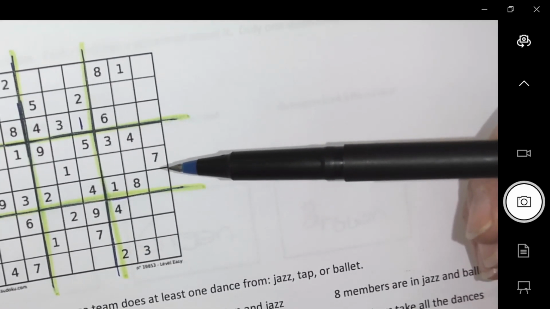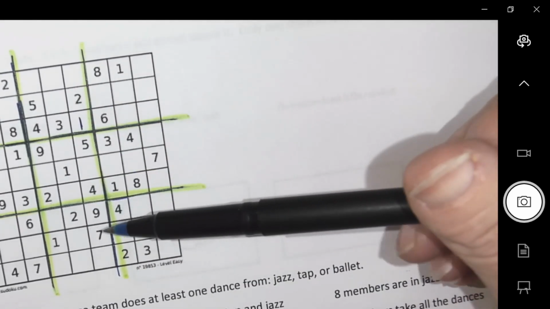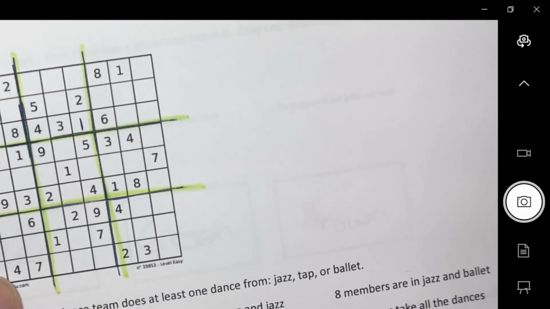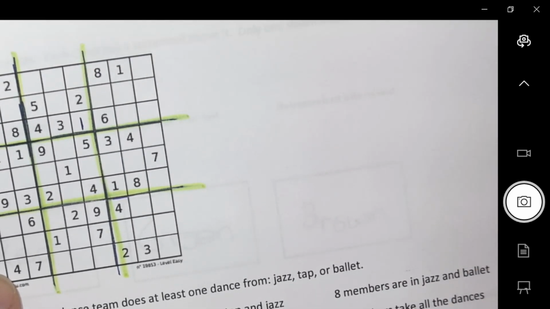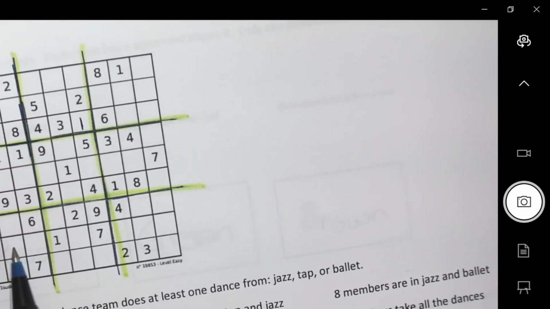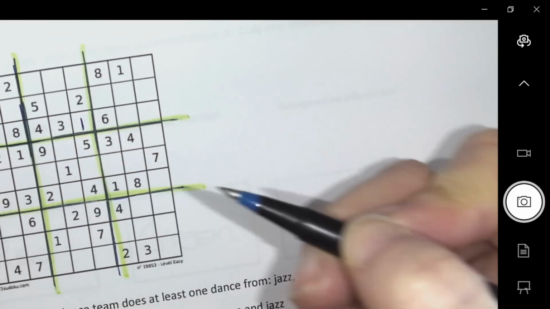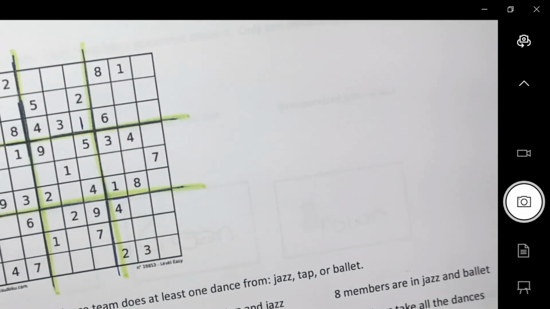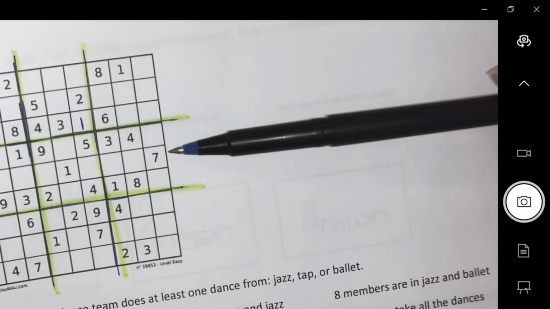So, and then I kind of progress to the 2s. So do I know where any 2s go? So for instance, I know the 2 in this box. Where would the 2 go in this box? So looking here, I have a 2 on the top and bottom row, so I'm in the middle row. Now look up. There's a 2, there's a 2, so I'm in the middle row there. Okay, now I can place a 2 in this box.